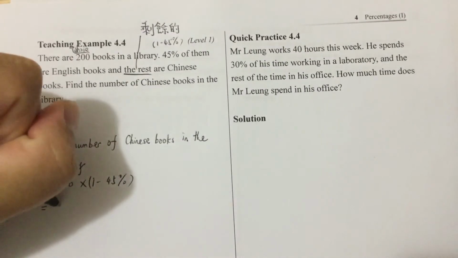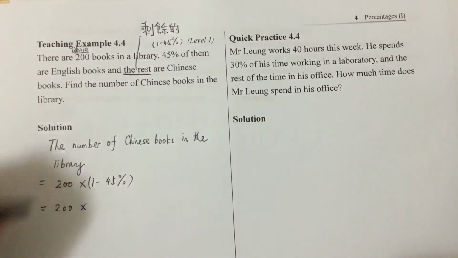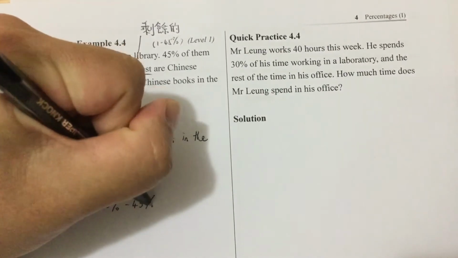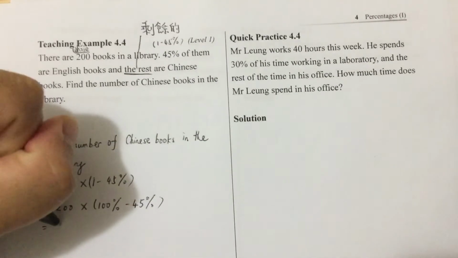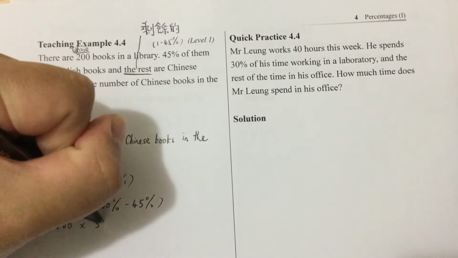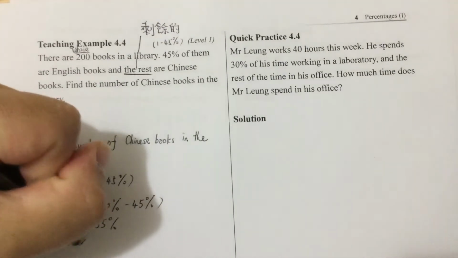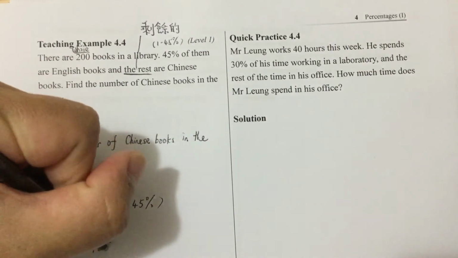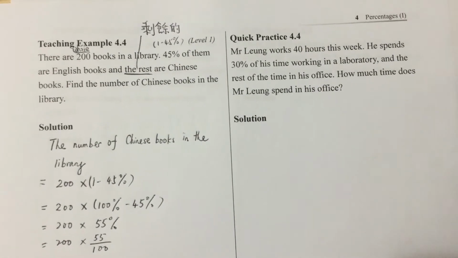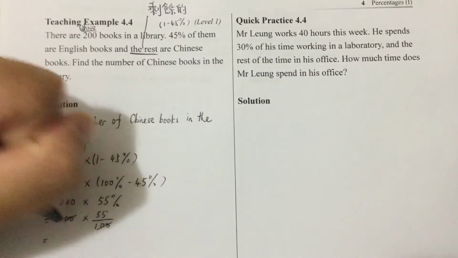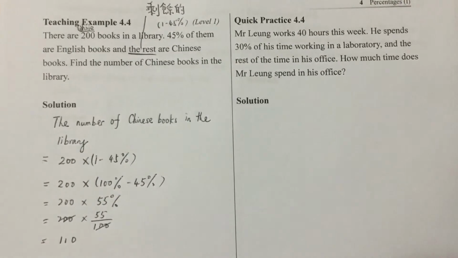So we have something like this: 200, 1 equals to 100%, you know it, minus 45%. So we have 200 times 55%, and then 200 times 55 over 100. And then we can finish the calculation. We can cancel it, so you get 110 books. This is teaching example 4.4.